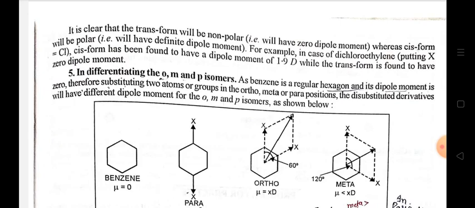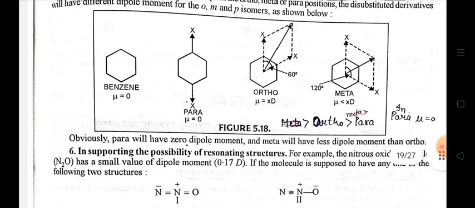Fifth, in differentiating the ortho, meta and para isomers. As benzene is a regular hexagon and its dipole moment is 0, therefore on substituting two atoms or groups in the ortho, meta and para positions, the di-substituted derivatives will have different dipole moments for the ortho, meta and para isomers, as shown below. Obviously, para will have zero dipole moment and meta will have less dipole moment than ortho.